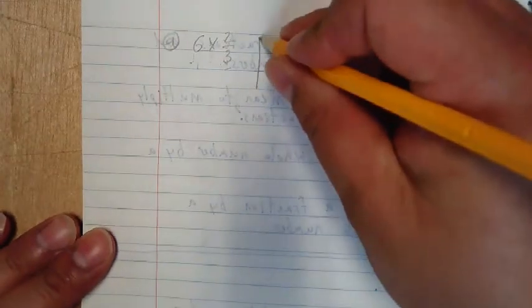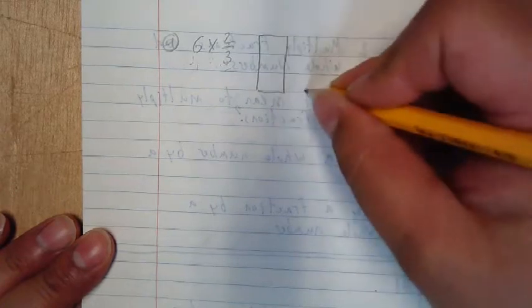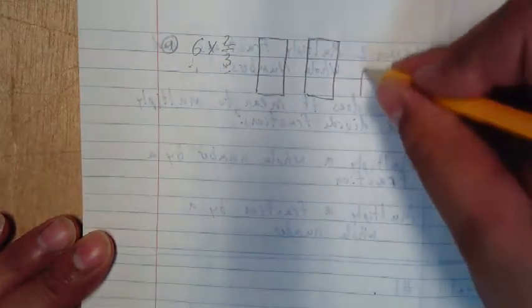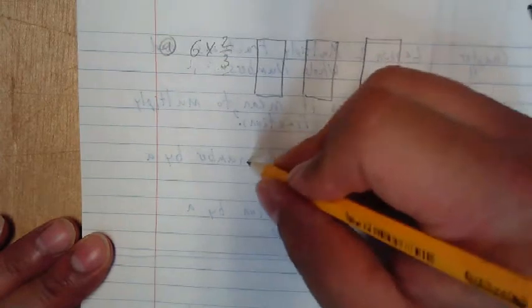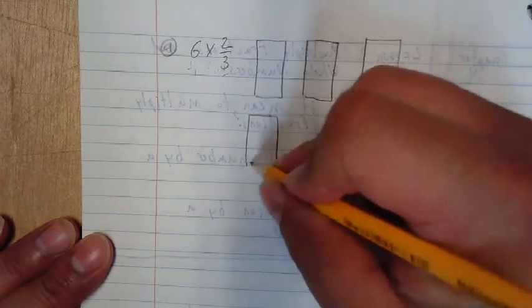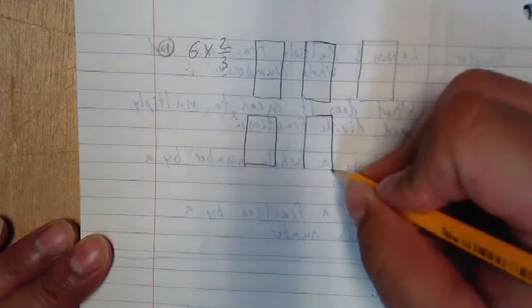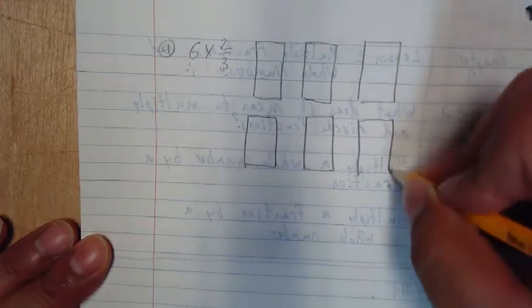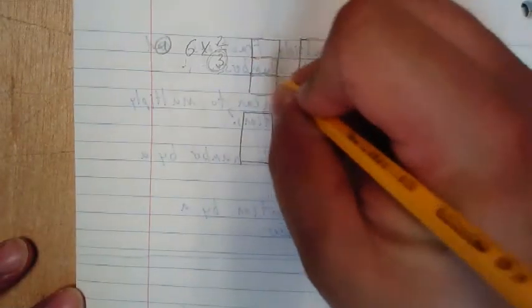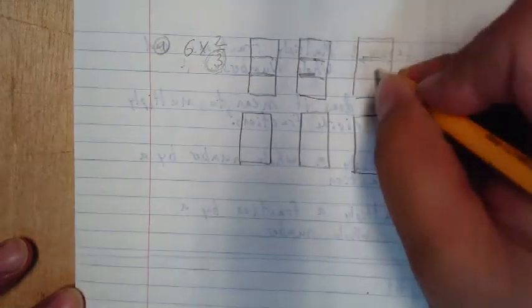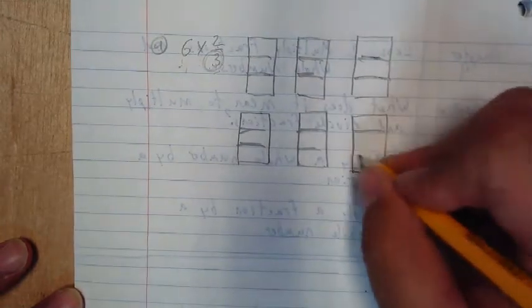Okay, so we have 6. I'm going to go ahead and just draw 6 bars. Okay, there's my 6. Now, remember what I said earlier, look at the denominator? Okay, I'm making sets of 3. So that's telling me for each whole, I'm going to have to cut it up into 3 parts. 1, 2, 3. I'm cutting it up into thirds.